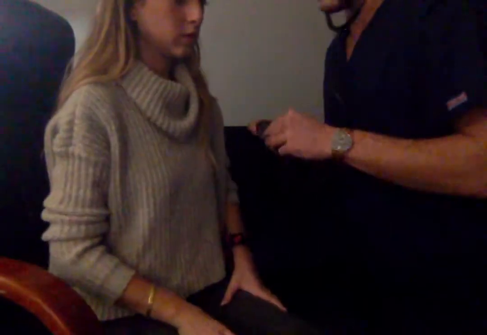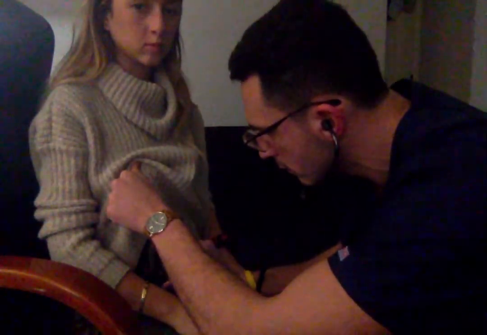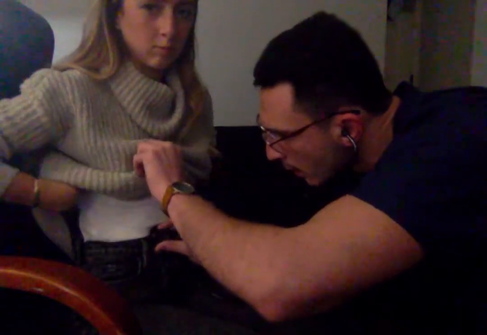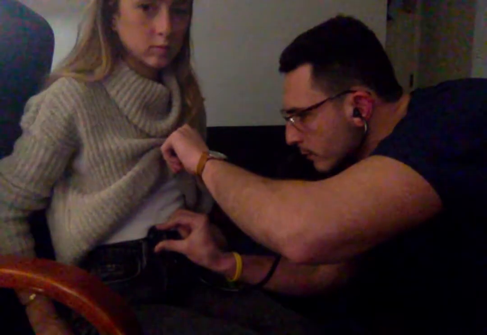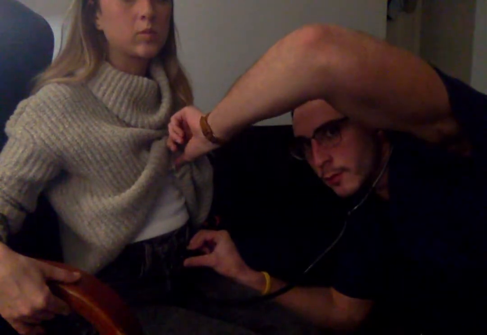Lower right quadrant, upper right quadrant, upper left quadrant, lower left quadrant. So, bowel sounds should be noted. They are present. They sound completely and totally normal. They are intact. Patient has completely and totally normal, intact bowel sounds.